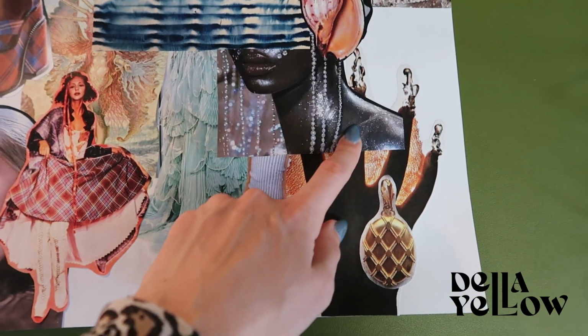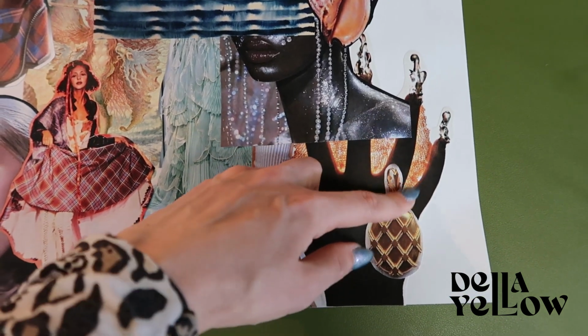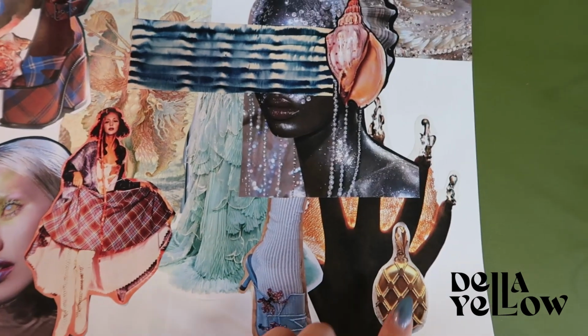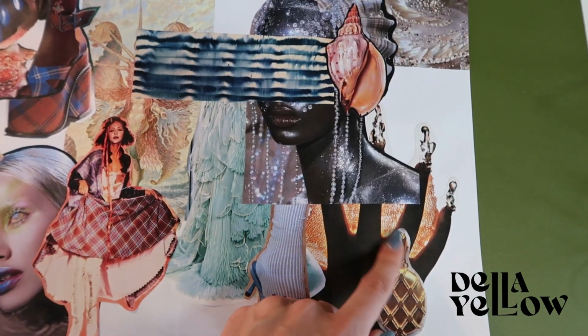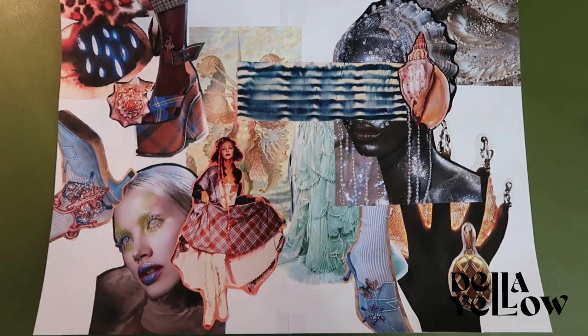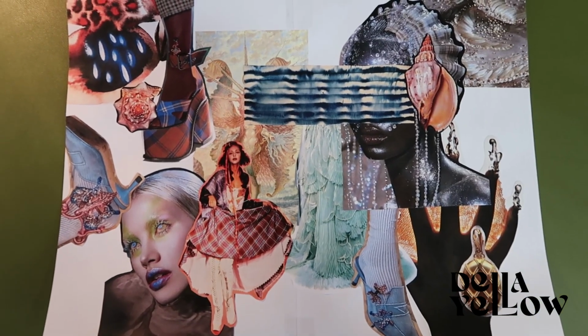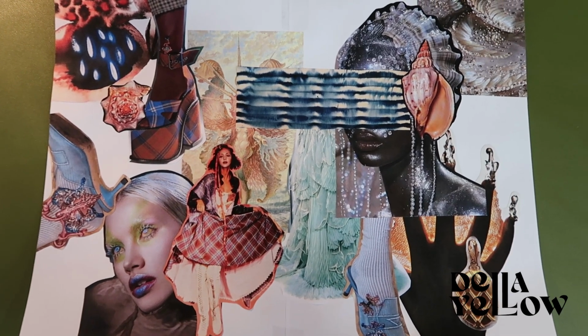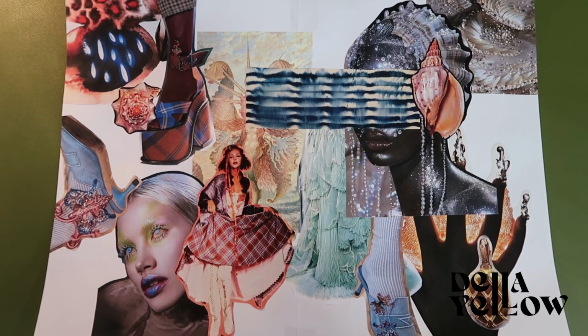I love this webbing as well. I was thinking about gloves or something that could be made inspired by this, and also the gold treasures and jewelry of the sea. So there's so much here we can really work with, and yeah, we'll be moving on to our collages in the next video, and we can pick all of these different elements out and bring them together.